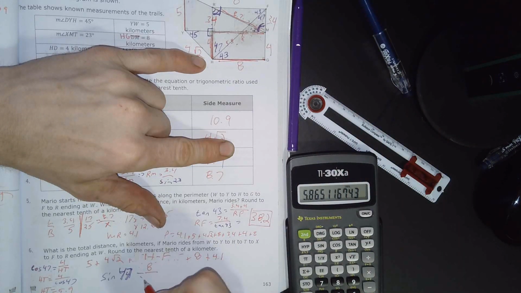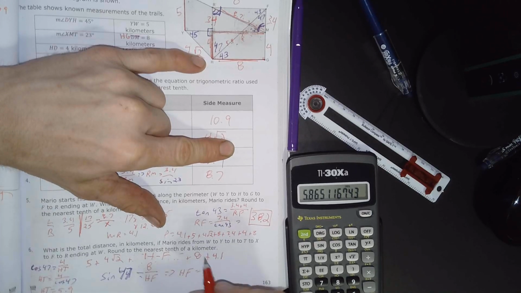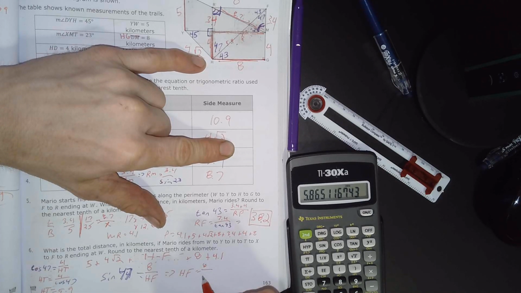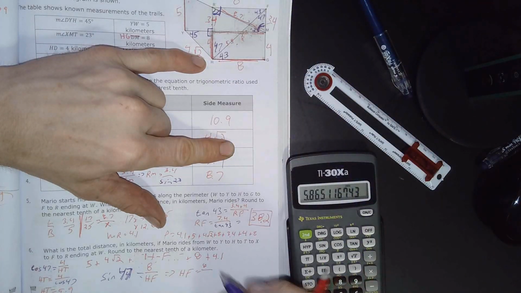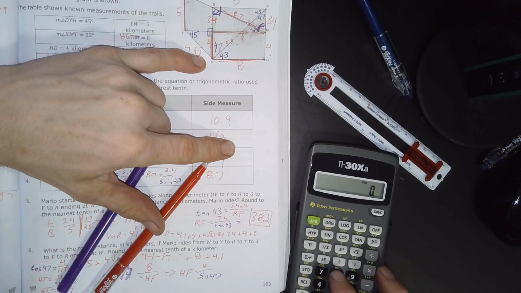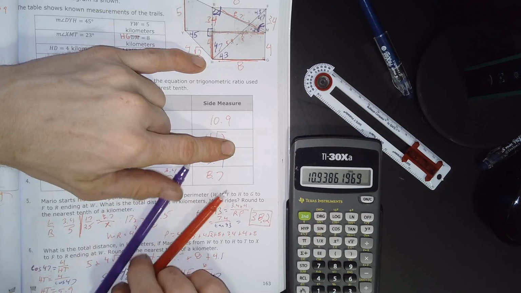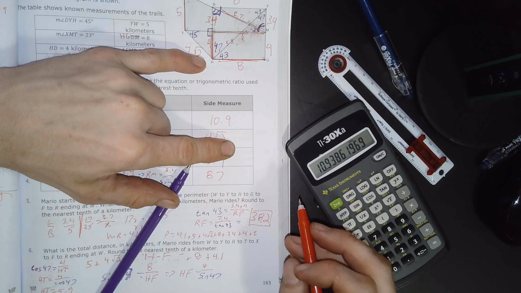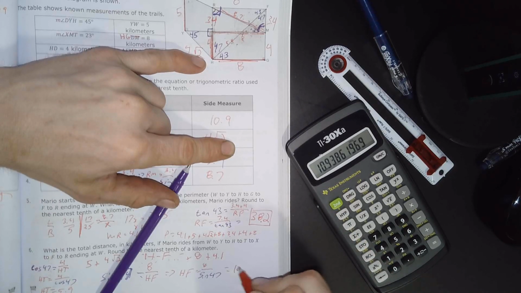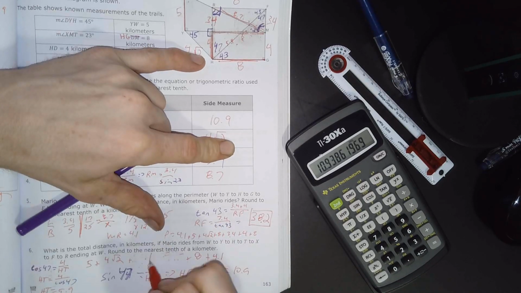Over HF. So HF equals 8 over sine of 47. Okay, so 8 divided by 47 sine equals 11. Oh, 10.9. All right, so now it's 10.9.